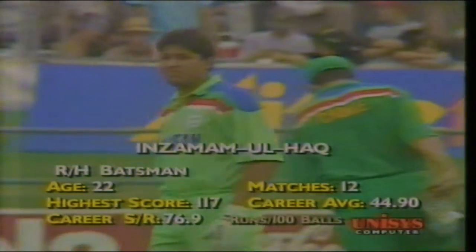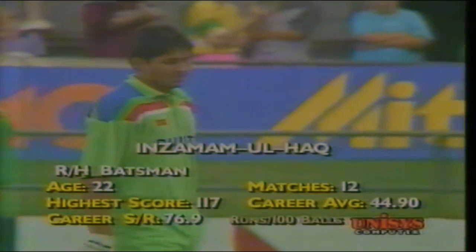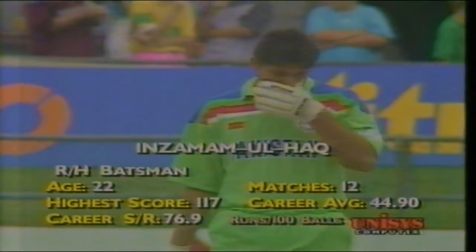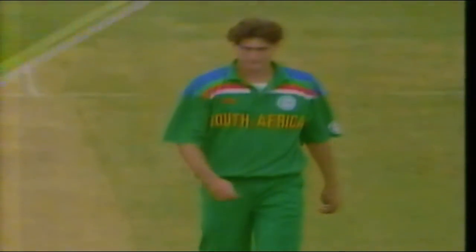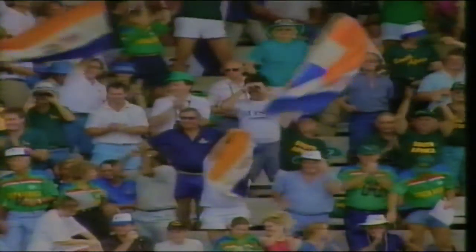Inzamam-ul-Haq. No problems there, just getting into line. This is the wicket South Africa so desperately needed. A very odd stroke considering they were going along in pretty good style, but it's the one South Africa wanted. And that's the second one they wanted. It's rather an awkward catch momentarily for the keeper, and he's quite right.